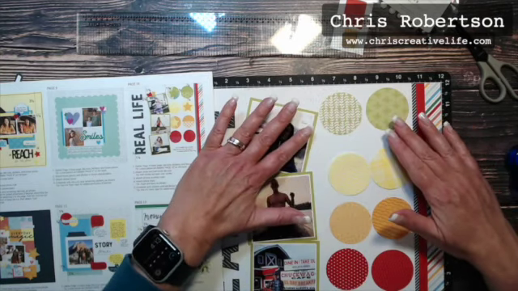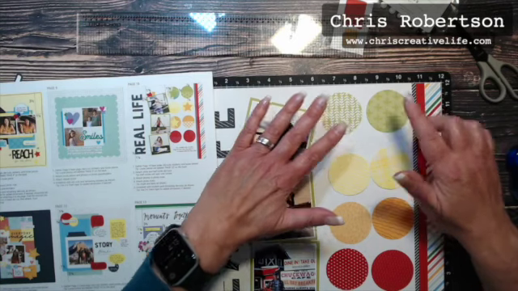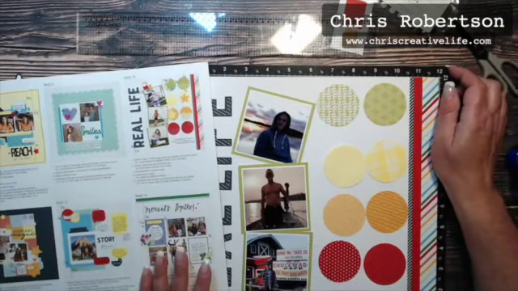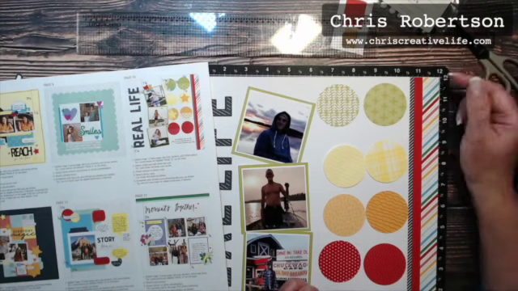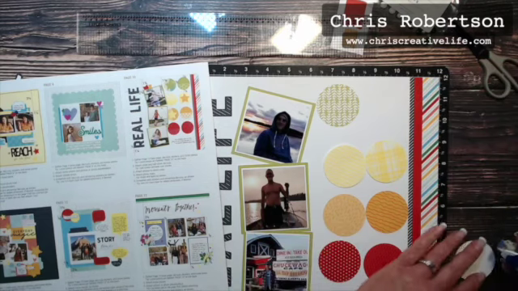So like I said, I'm going to add the circles down and then I'll add the semicircles on top. So it says just to leave 1/4 of an inch at the top and then 1/8 of an inch in between the two.